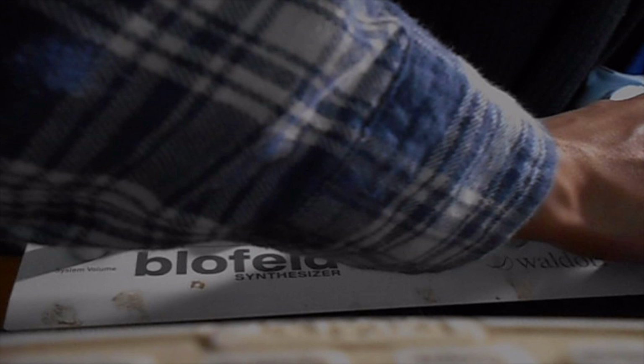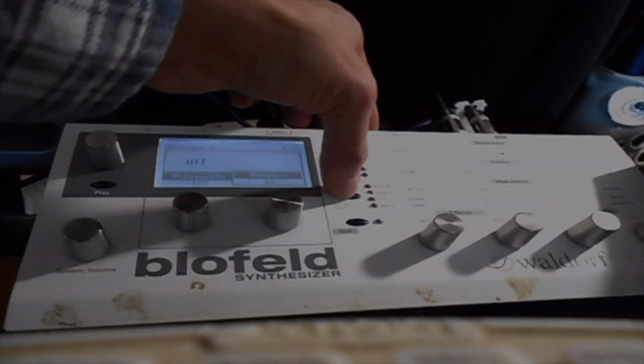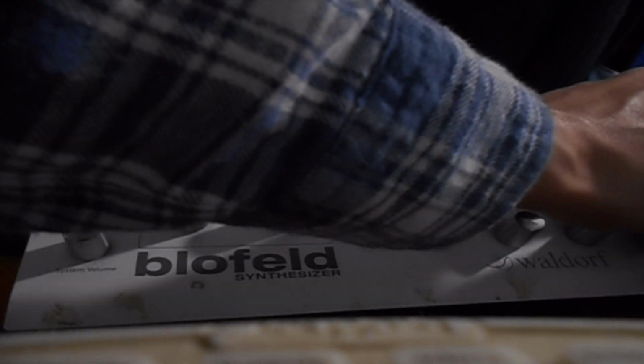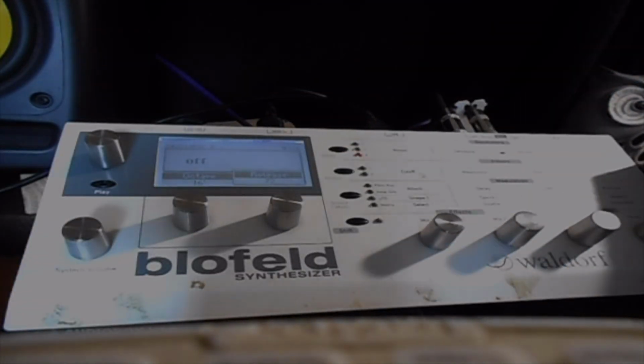Okay. Let's turn it to 84. Well, you know what? That's a little bit long. Like 72. Alright, now let's go to this undefined liquid metal.